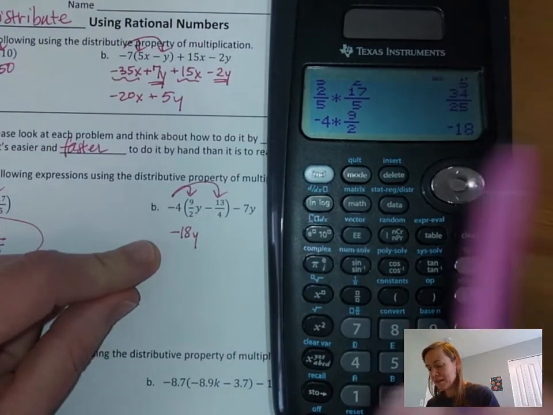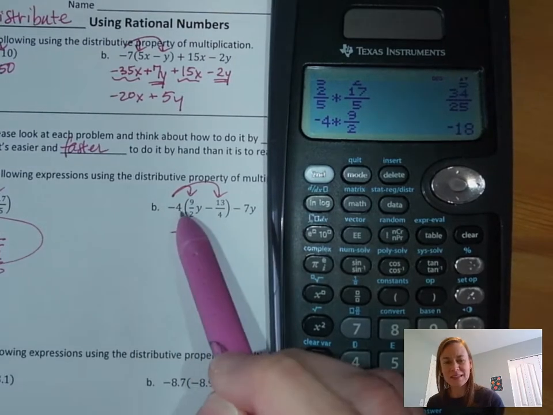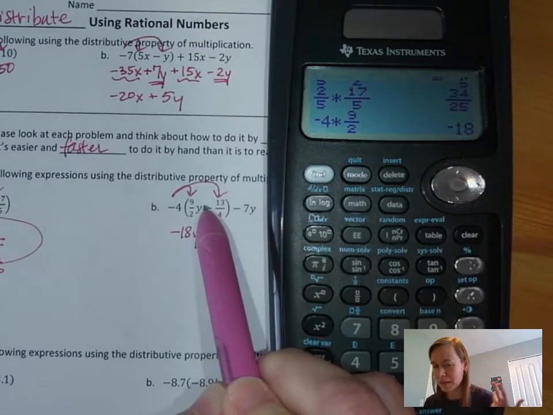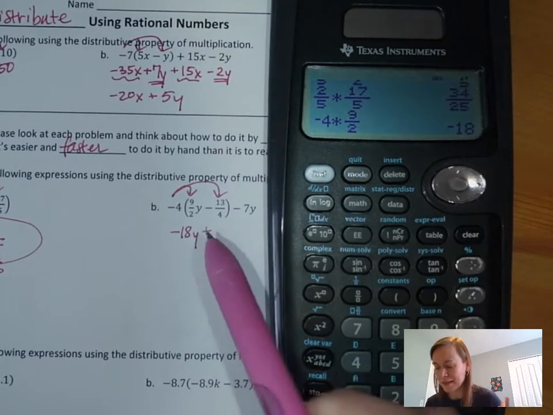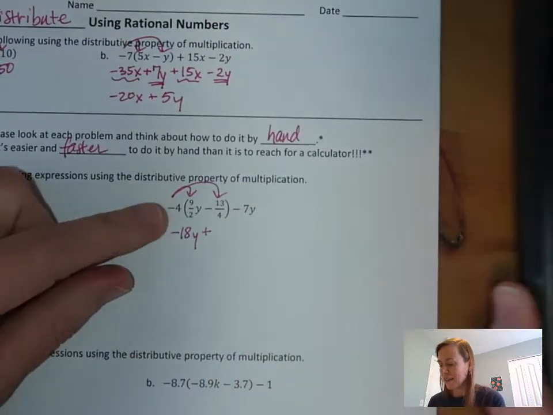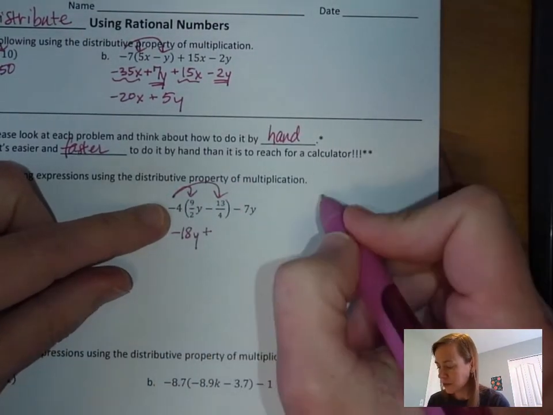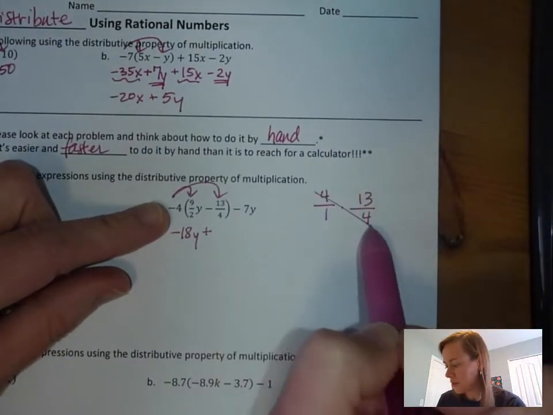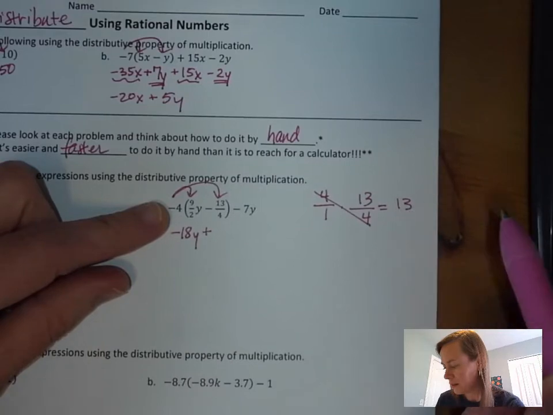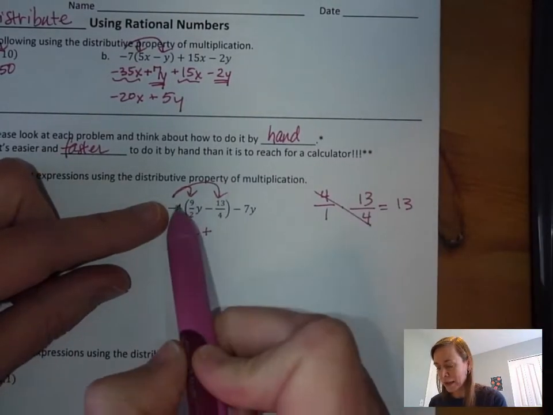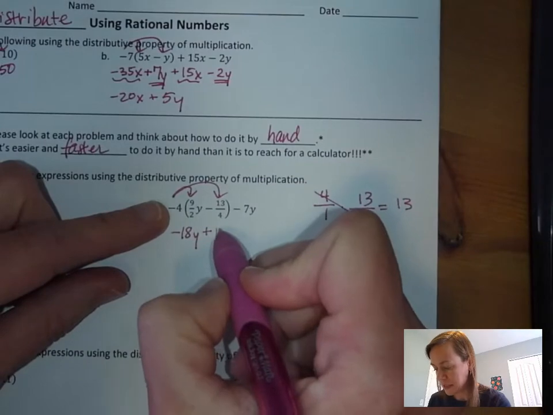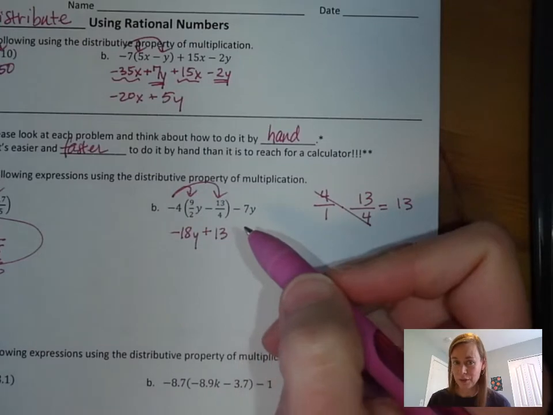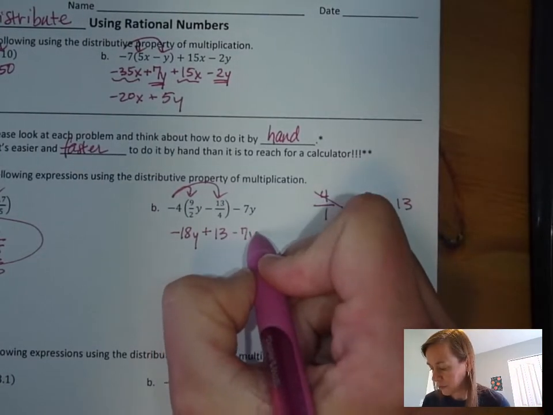-18y. Now, the next one, I'm just going to go ahead and write my sign first. Just doing it a little differently, but think about it. If you have a negative number times a negative number, it's going to be positive, right? So I'm just going to go ahead and write my plus sign. I guess I just felt like doing it differently. Now, if you had 4 times 13/4, do you guys ever do it this way where these cross out and you're left with 13/1, which is the same thing as 13? That's the way I'm thinking about this one, so I know it's going to be just plus 13. If you don't think about it that way, that's okay. You can use your calculator if that's easier for you. And then we still have minus 7y.